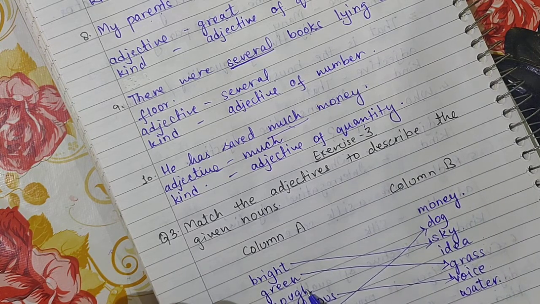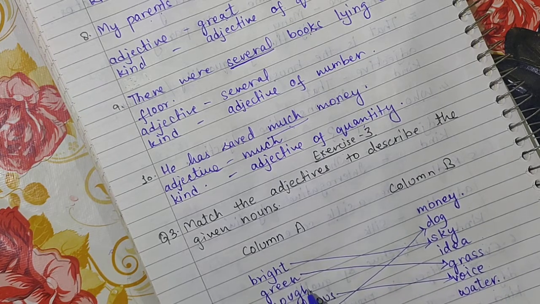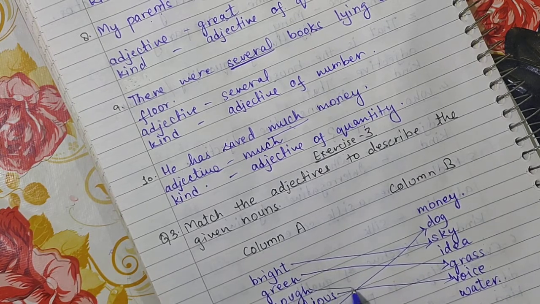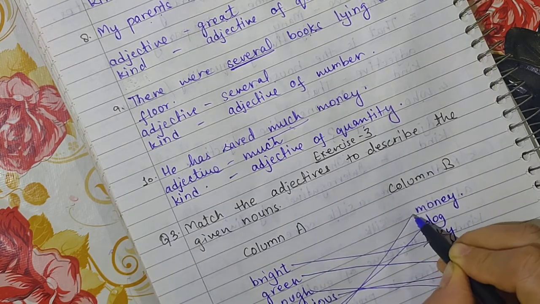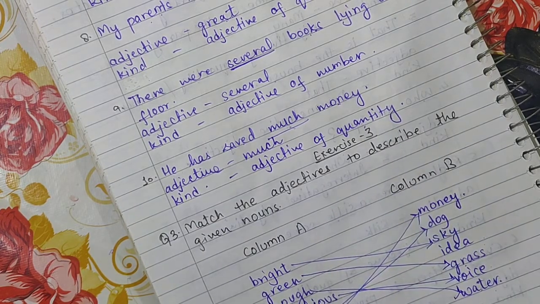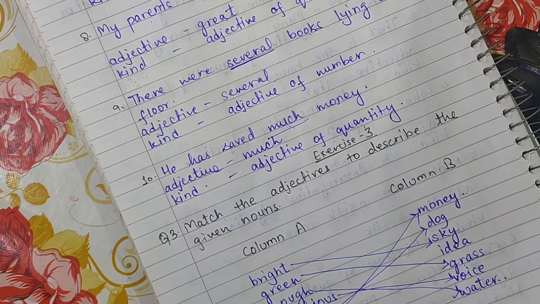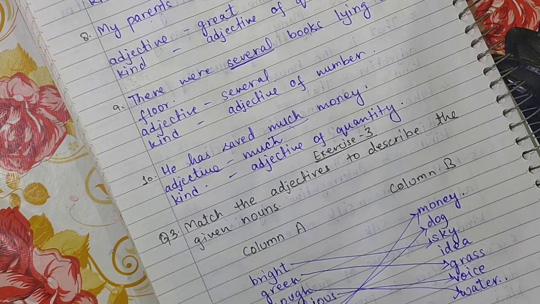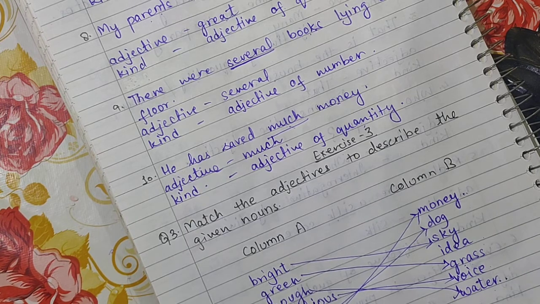We can match enough money or enough water. It is up to you. So I will match enough water and some money. Both money and water are uncountable nouns, and both the adjectives enough and some go with uncountable nouns. So it's up to you which you are going to match.